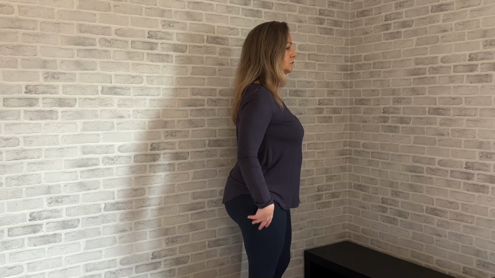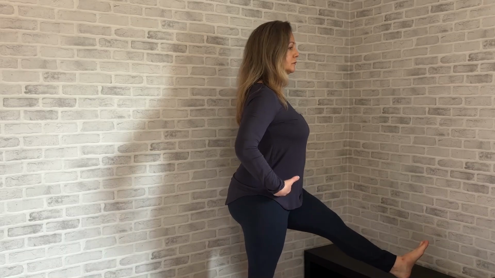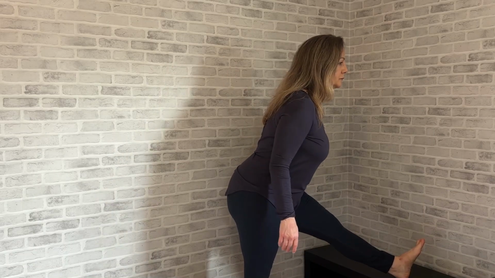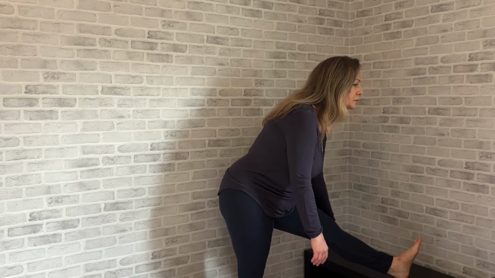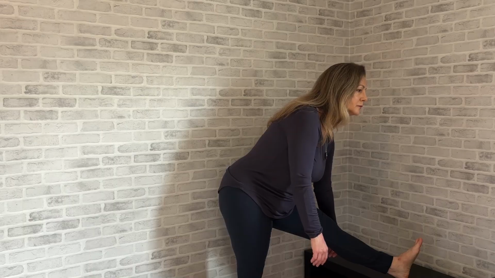So I'm going to do a standing hamstring stretch here. Foot is up on a low bench or a step. Now watch the spine and pelvis. To get a proper hamstring stretch, I need to hinge at the hip with a neutral spine. But look what happens. I can't get my pelvis into neutral position. My spine is rounding or I'm tilting too far forward.